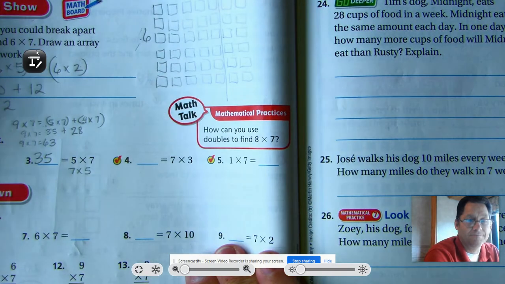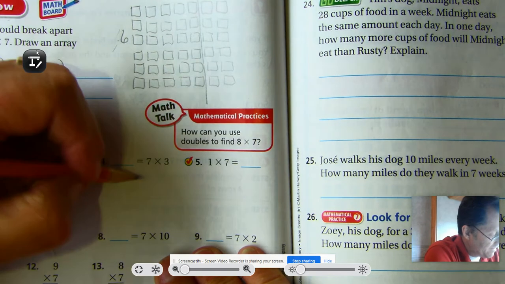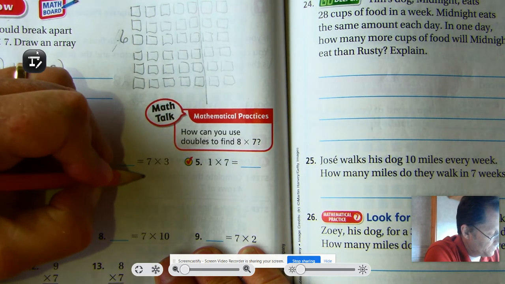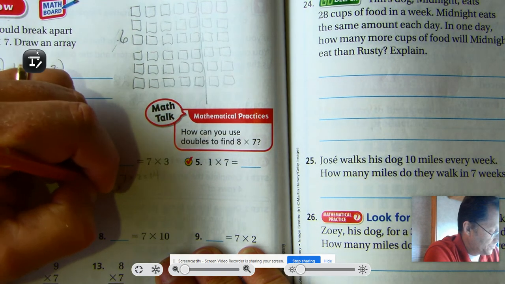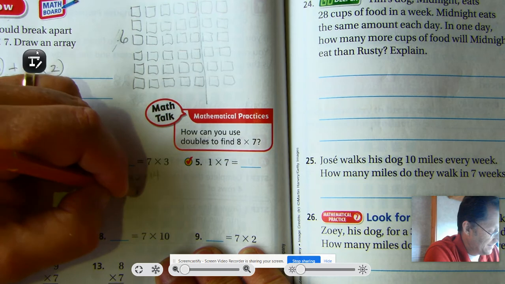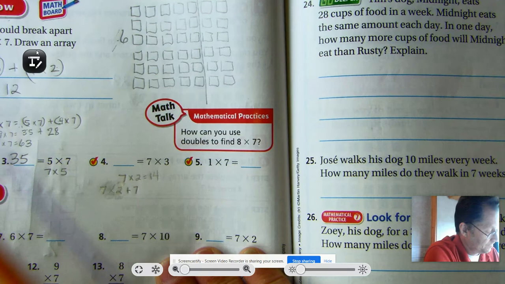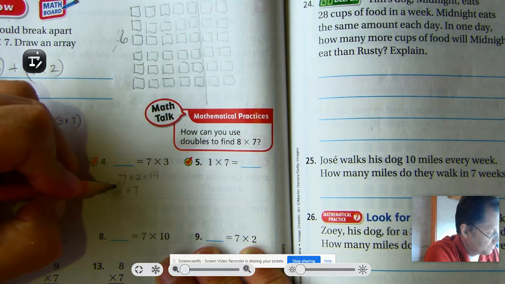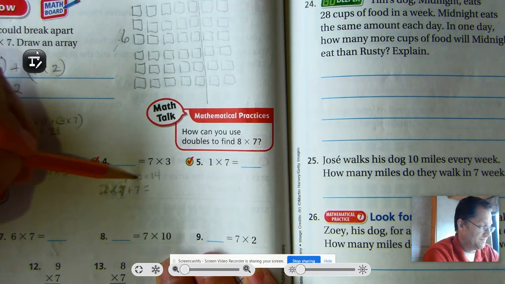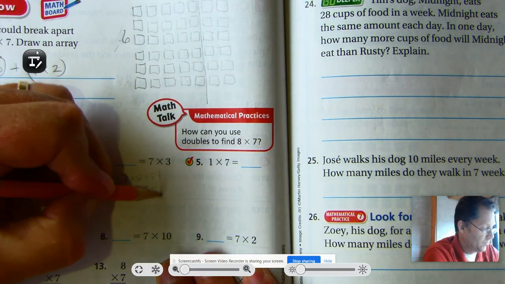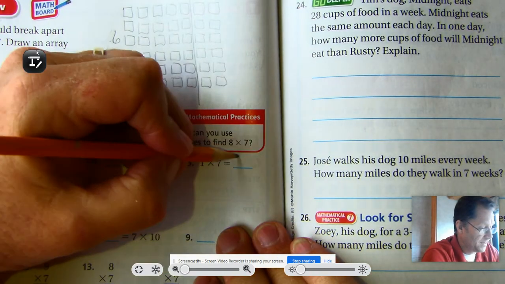7 times 3. Well, 7 times 3, let's use a math fact we know. 7 times 2 equals 14. So 7 times 2 plus 7. Okay, so 2 times 7 plus 7 is 21. 1 times 7, just use the identity property of multiplication, 7.